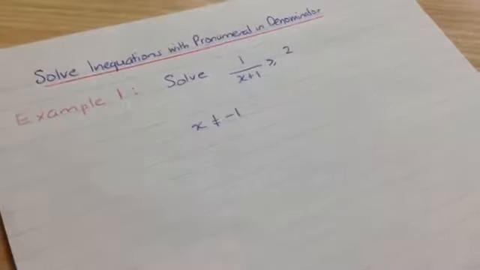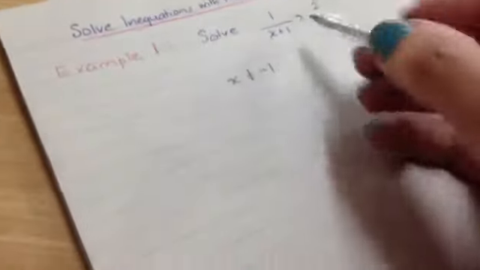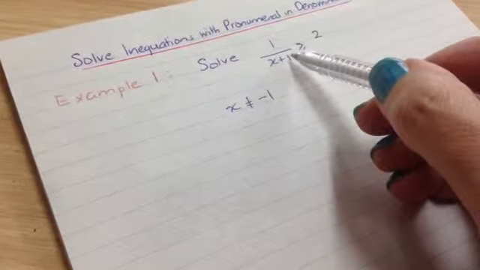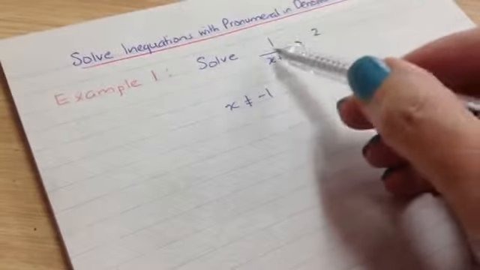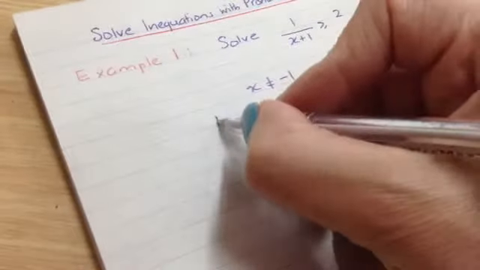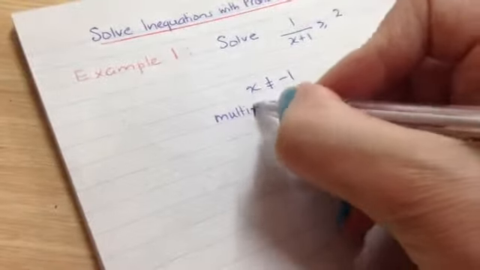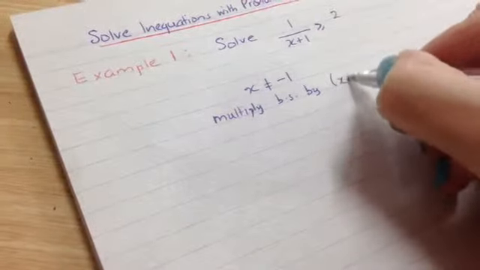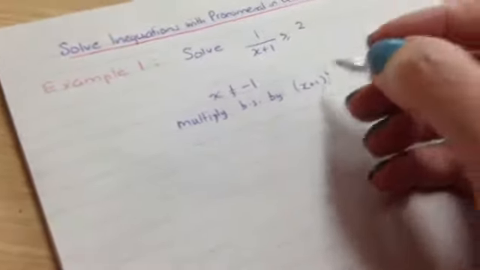The next thing we need to do is look at the denominator and multiply both sides of this inequation by the denominator squared. So multiply both sides by (x + 1) squared.